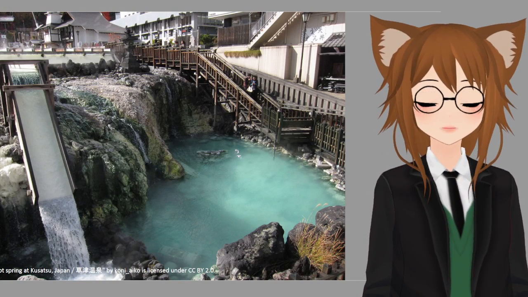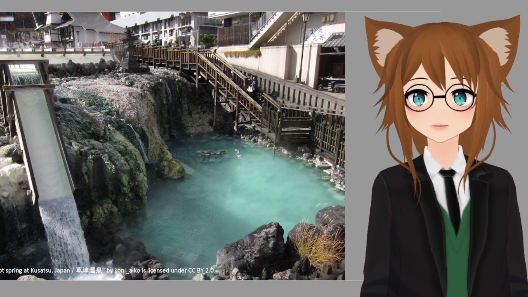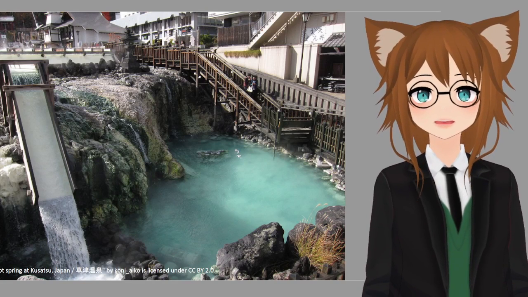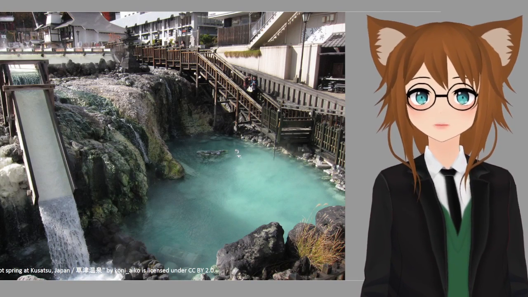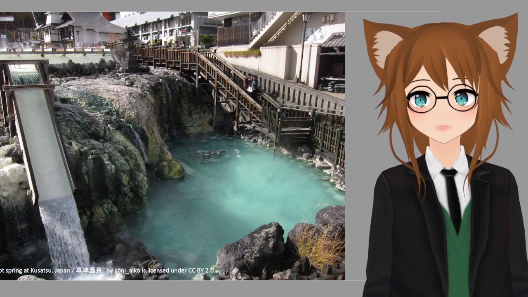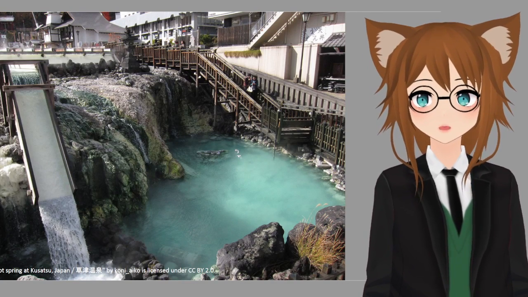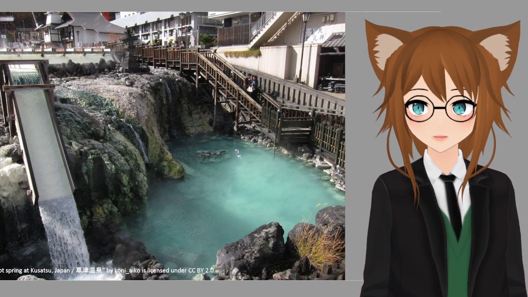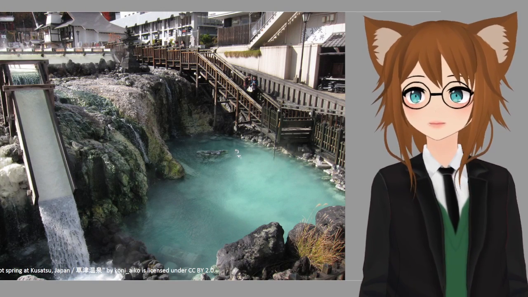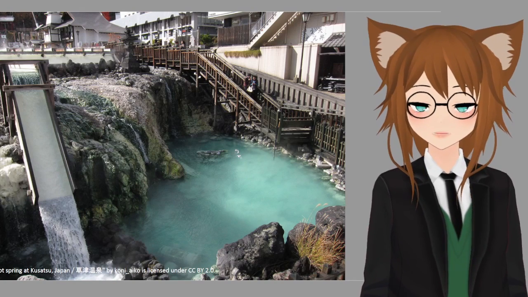Each spring's mineral content varies, but to qualify as an onsen, it must have at least one of 19 specific minerals in the water. The minerals and the heat of the water are said to help a variety of health concerns such as fatigue, skin ailments, and gastrointestinal issues.